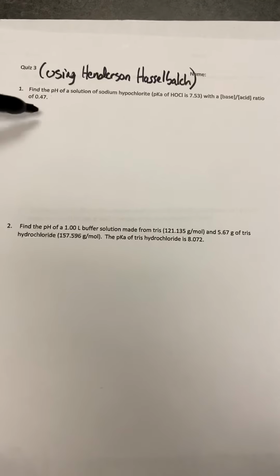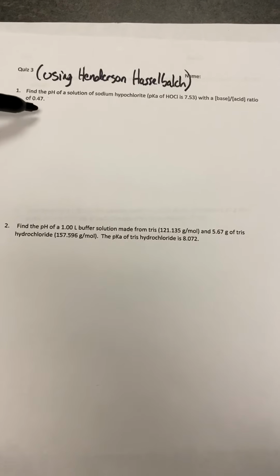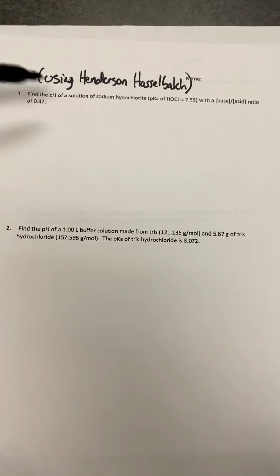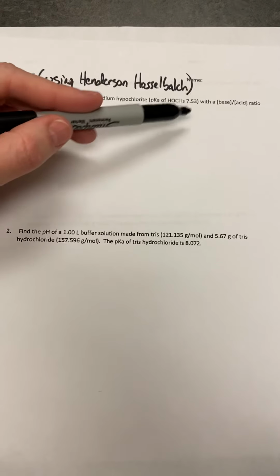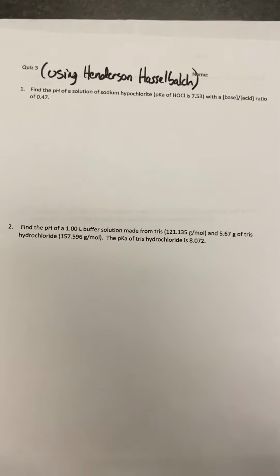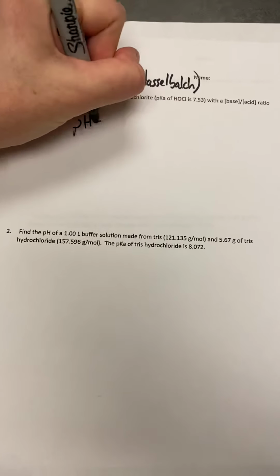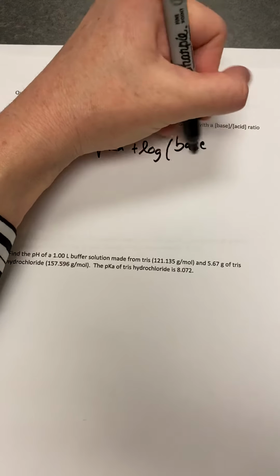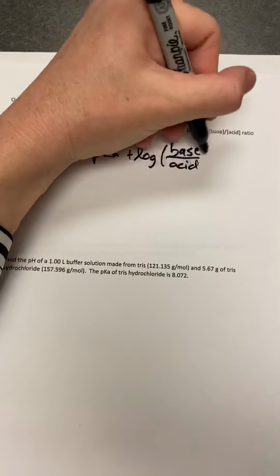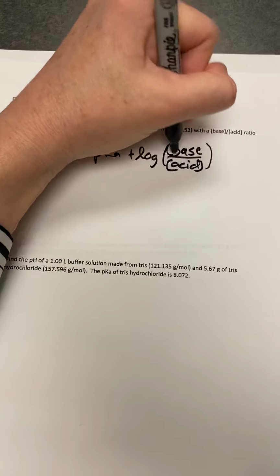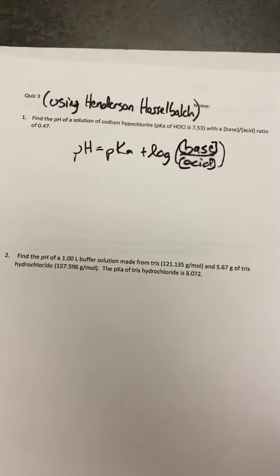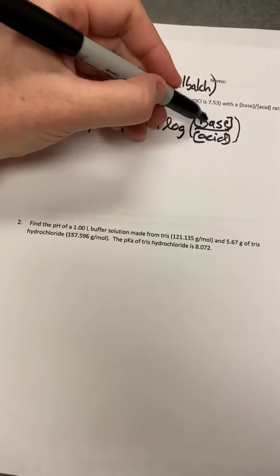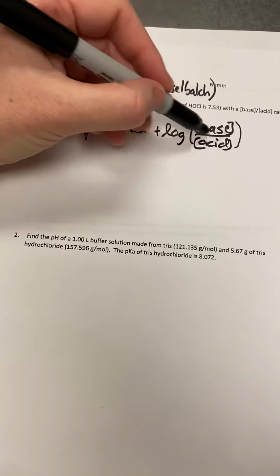Right away, I know that there's more acid than there is base because it's a decimal. If there's more acid than base, then the pH better be lower than the pKa. So we know that it's base over acid, and these can actually be concentrations or moles, assuming they're in the same solution, which they ought to be. So you can use moles per liter or moles, because the liters will eventually cancel.